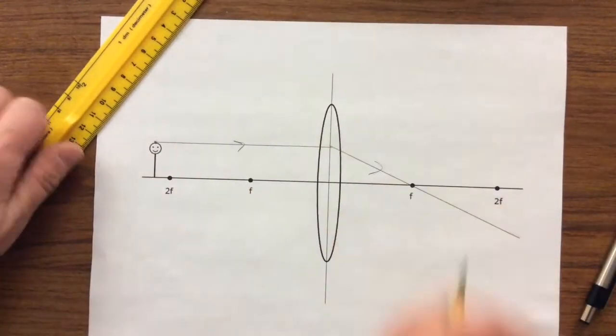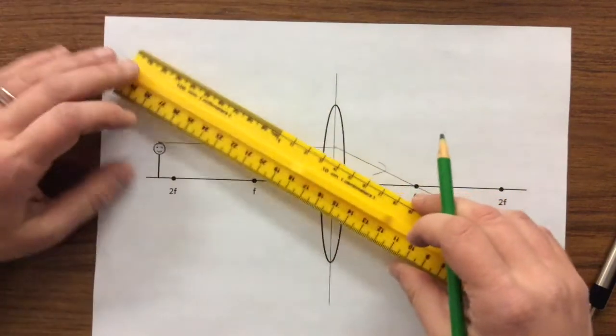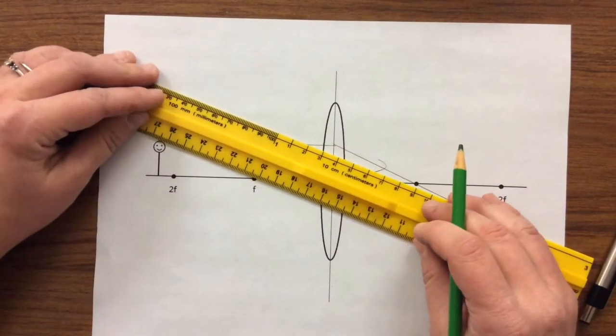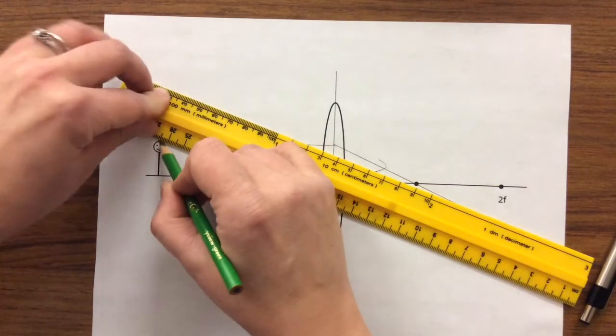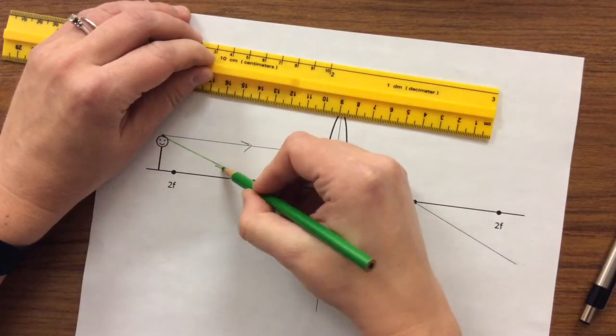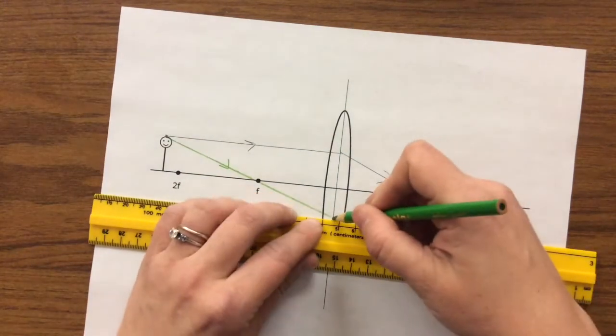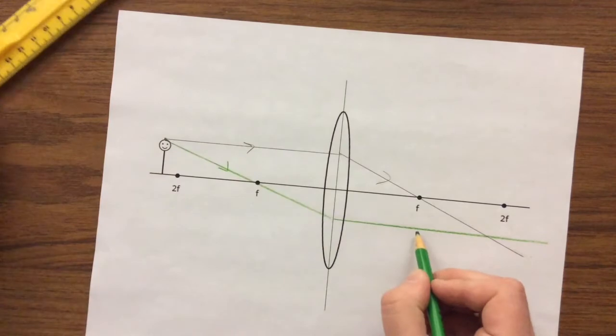All right, the next ray I'm going to draw is essentially the reverse of the one I just did. I'm going to go through the focal point that I didn't use, in this case the one near the object. And I go down just to the center of the lens. And then this one goes horizontally.